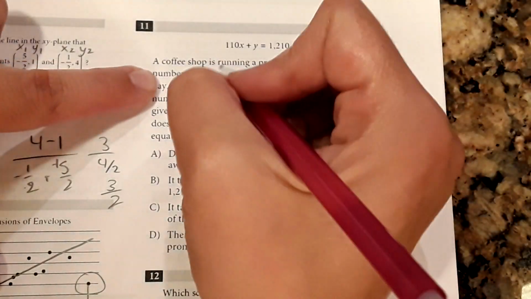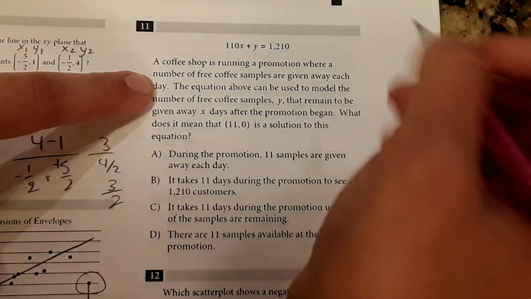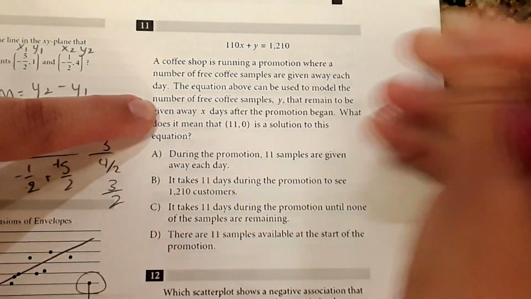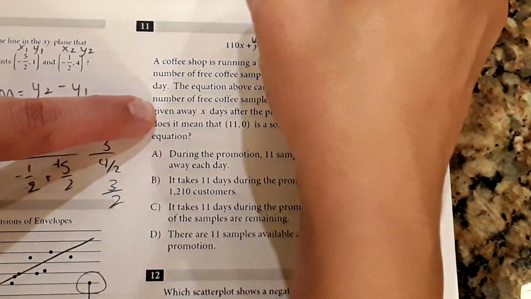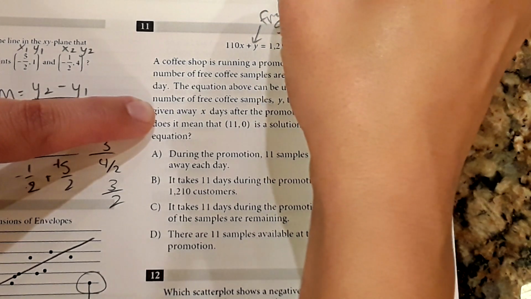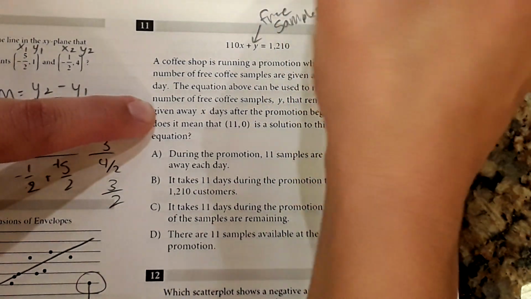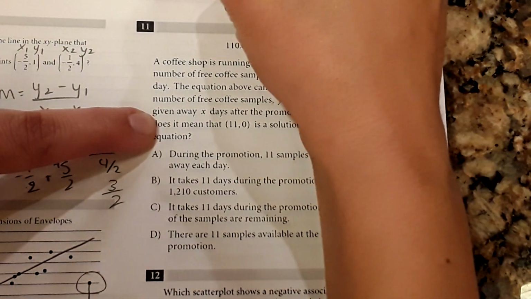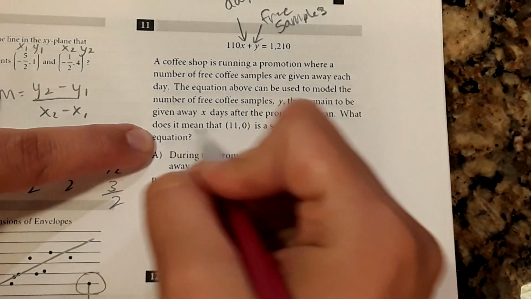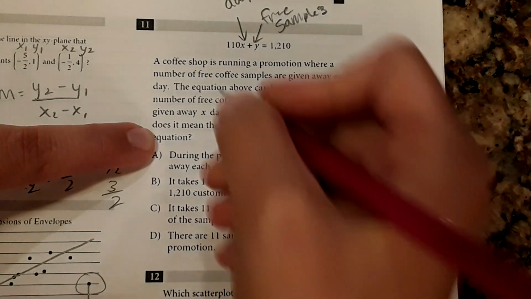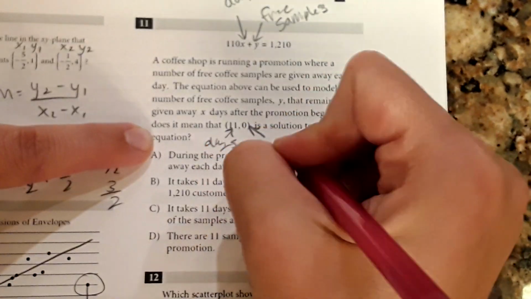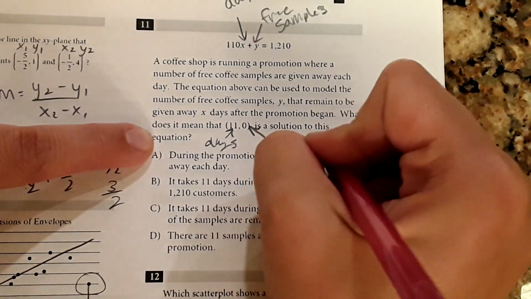11. Here we have a coffee shop running a promotion where a number of free coffee samples are given away each day. The equation above can be used to model the number of free coffee samples. So these are free samples that remain to be given away X days, so X is days. What does it mean that 0 is the solution? Well, X is your days, Y is the samples, so it must mean there's no samples left.